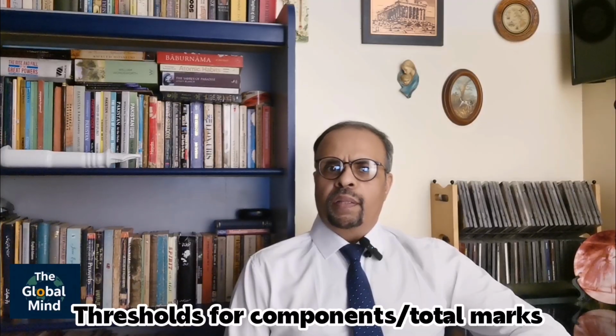Question 6. Does CIE set thresholds for aggregate marks or component-wise? They do it for both. The grade threshold table shows the thresholds for each component and for each possible combination of components. However, the candidate's syllabus grade is determined by comparing the total number of marks a candidate achieves in all their components.